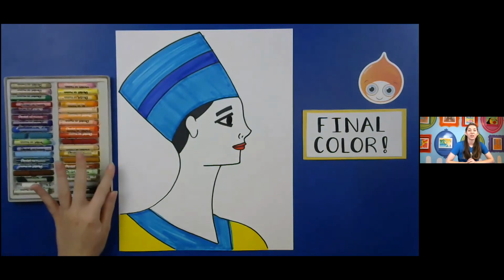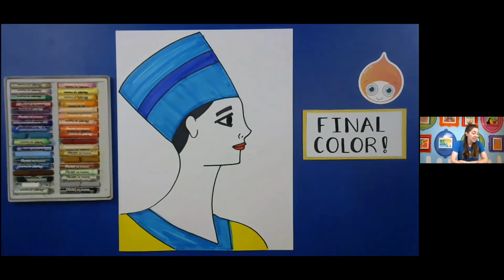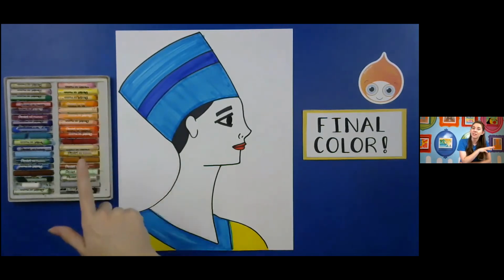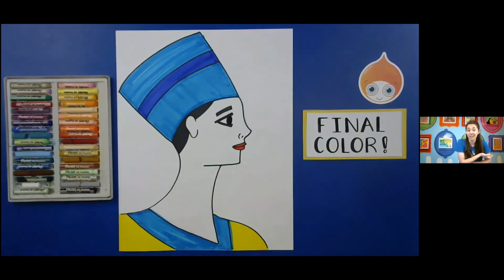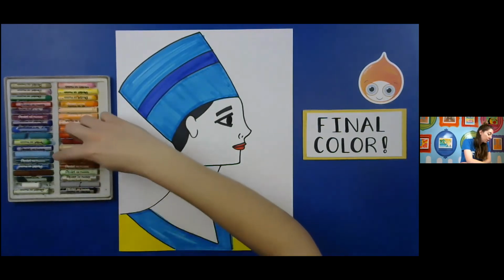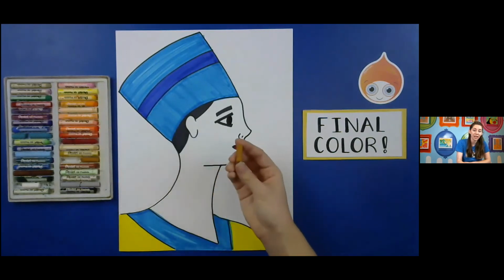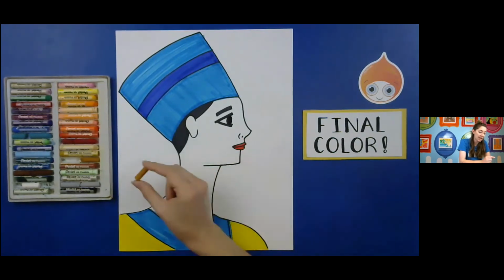Now we're going to begin with the skin. Egyptians had darker toned skin. It wasn't as light as mine, so I'm going to choose a darker color. I probably wouldn't do peach. That's going to be a little too light, but you can do any skin tone you want. I'm going to do a little bit darker here. This is more of a lighter brown, a little darker tan.